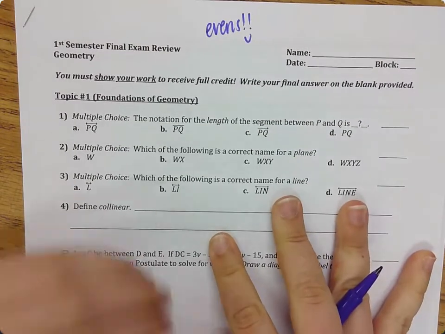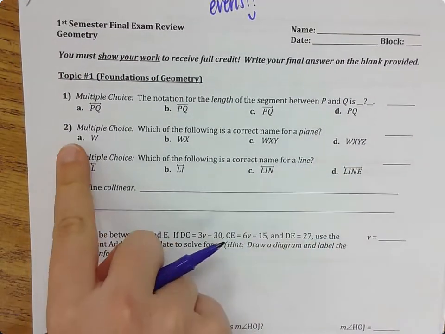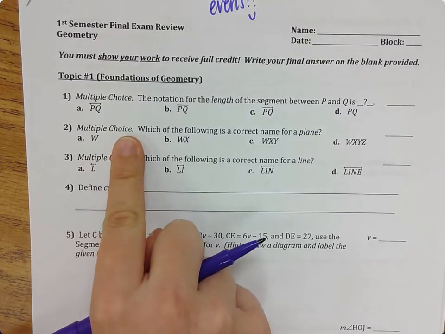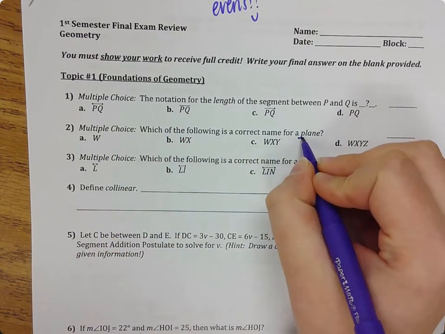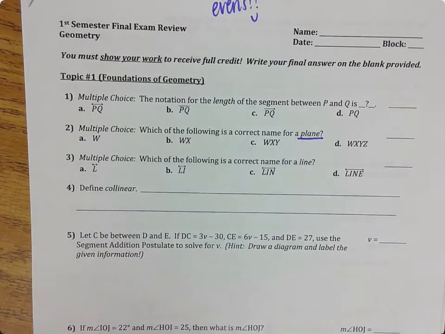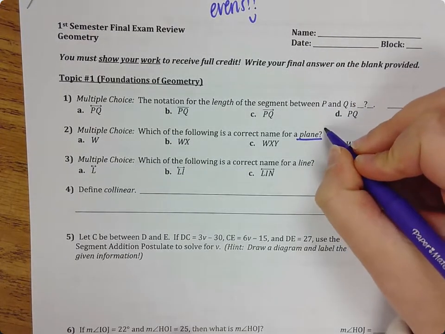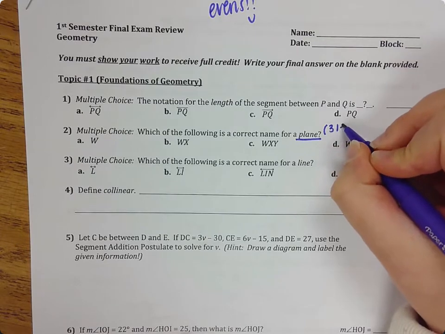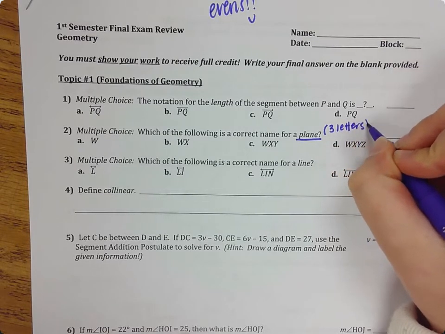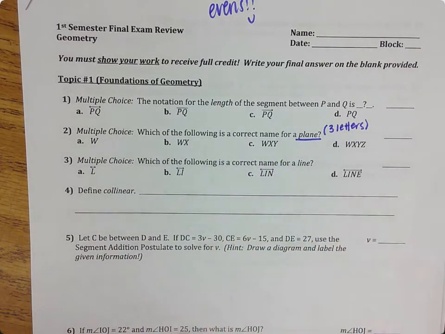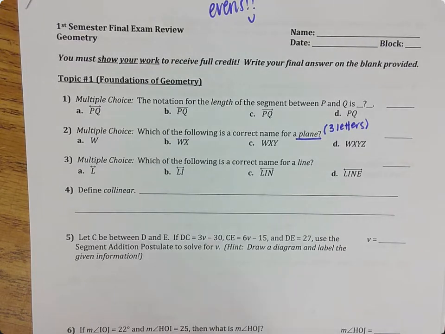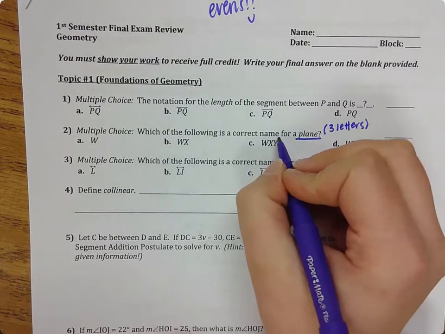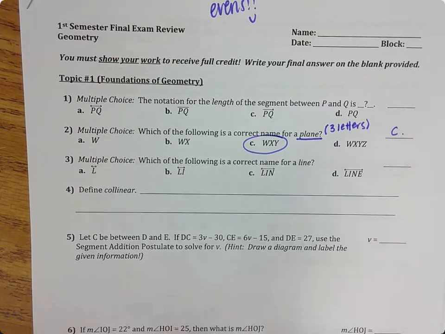So we've got our review out, and we are going to start with number 2. It's a multiple choice question asking us for the correct name of our plane. The thing we've got to remember here is that when we are writing the name of a plane, it has to include 3 letters. Out of our answer options, there's only one that includes 3 letters. Why don't we circle C and we can write that on the line?